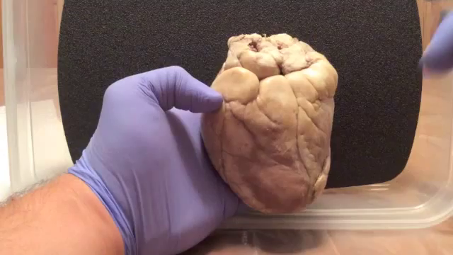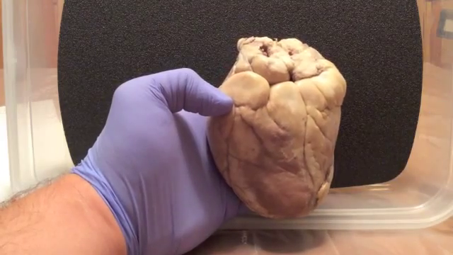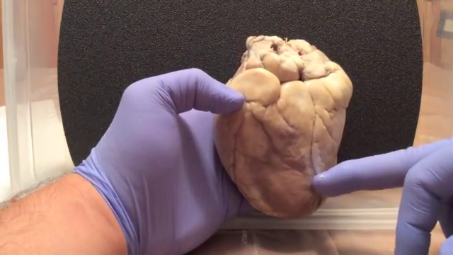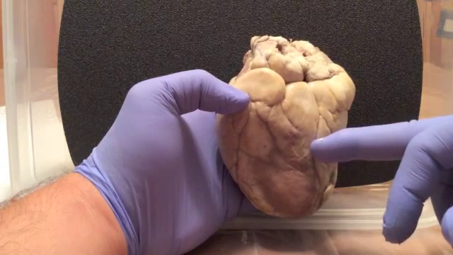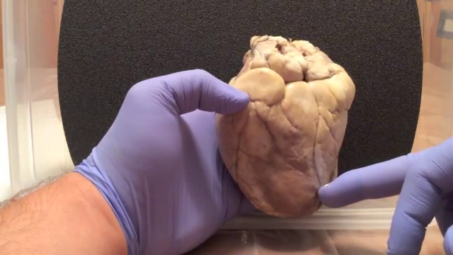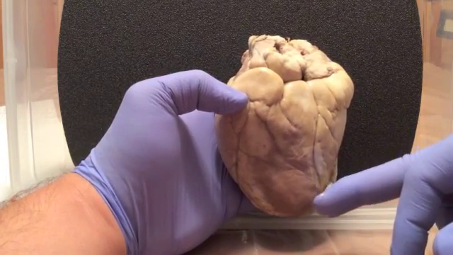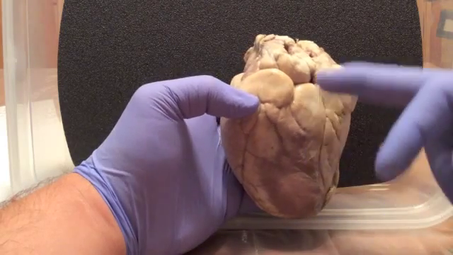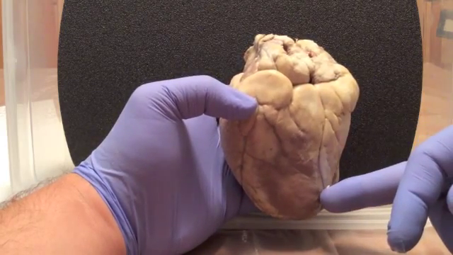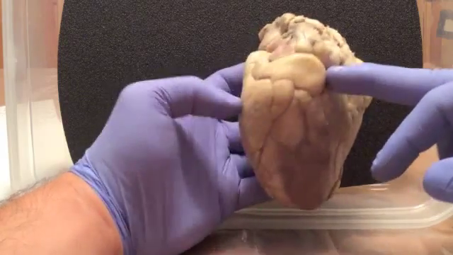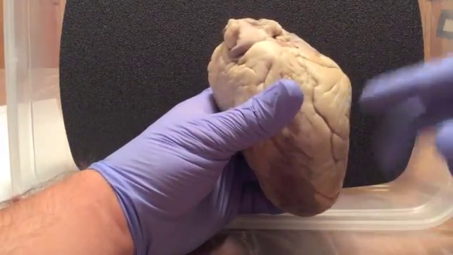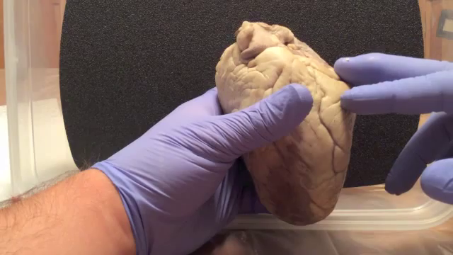Flip it over to the back of the heart here. We've got the posterior sulcus here that has the left coronary artery in it, and the coronary sinus, which is between the left atria and left ventricle. We'll be able to open this up and kind of give a better view of it.